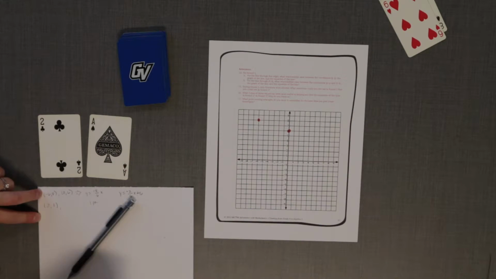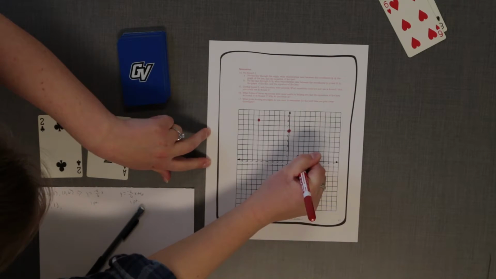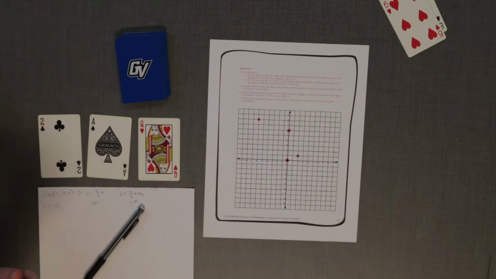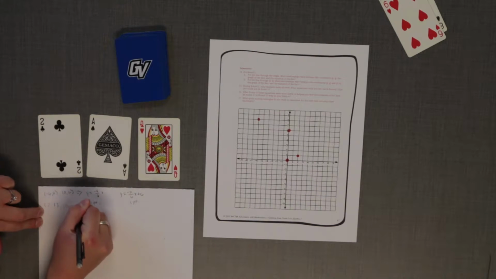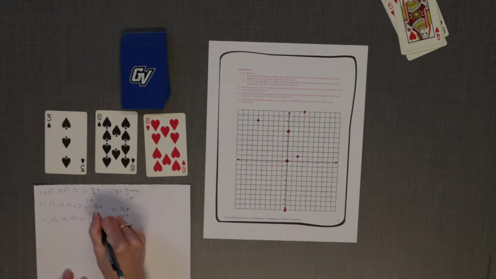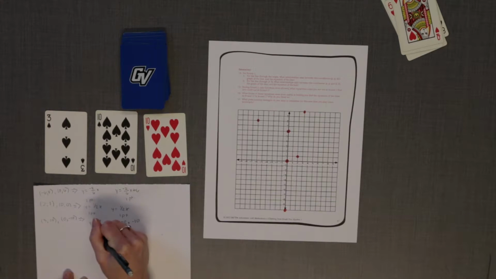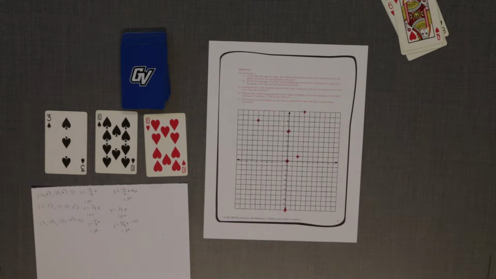Round 1 ends when there are at least 12 points plotted on the game board and all players have had the same number of turns. Do not erase the board. Use the points plotted on the graph in round 1 to play round 2. Points each player earned are carried over from round 1 to round 2.